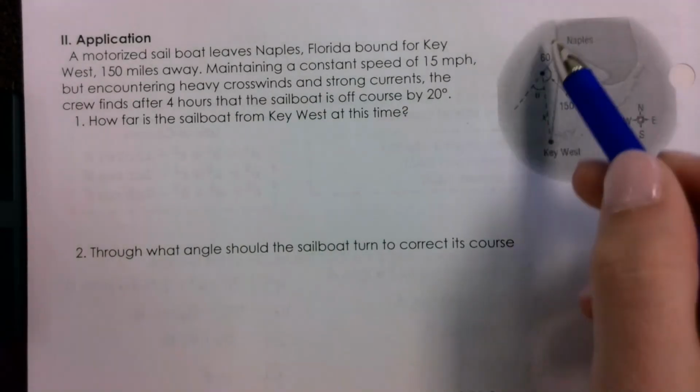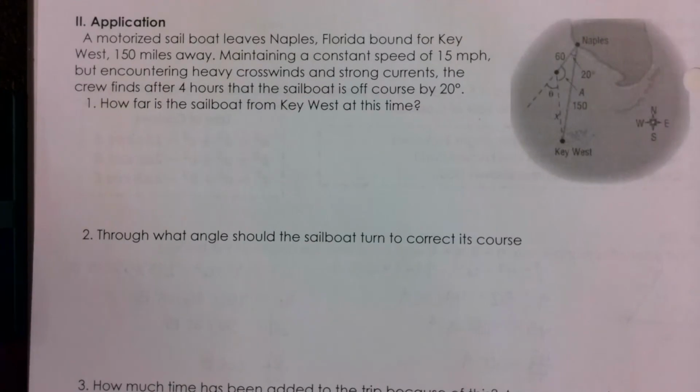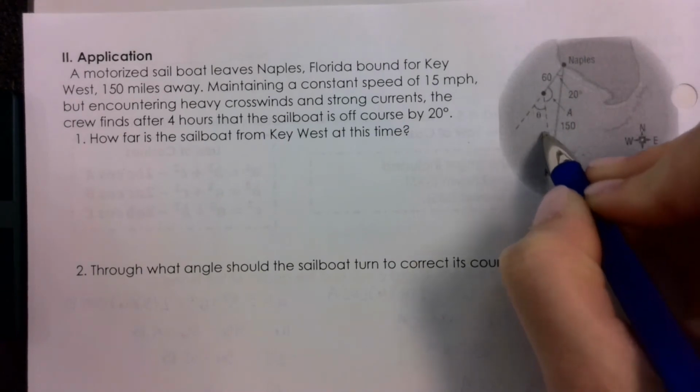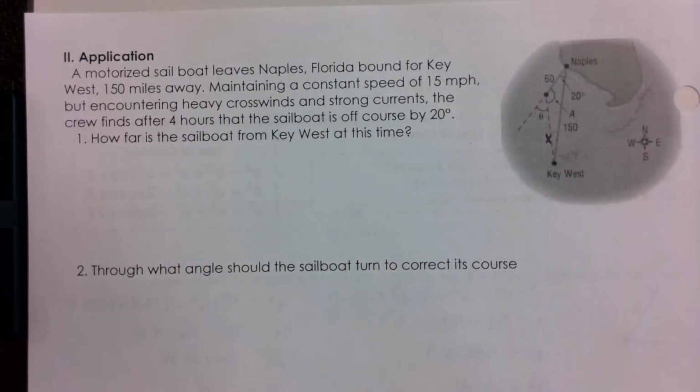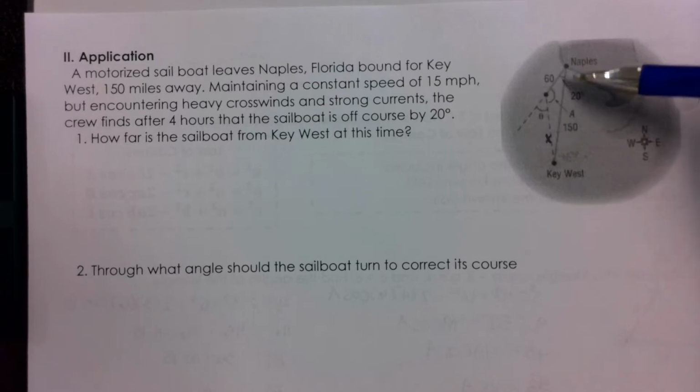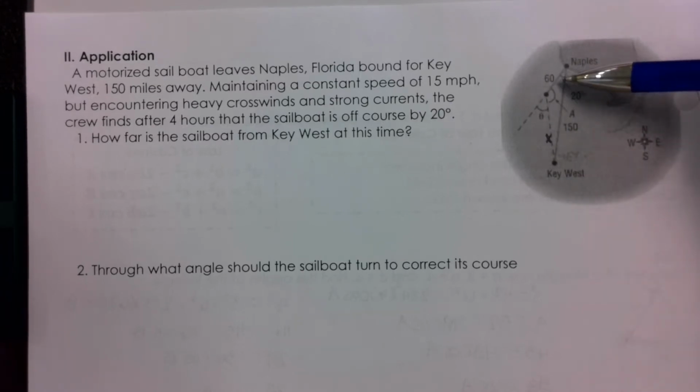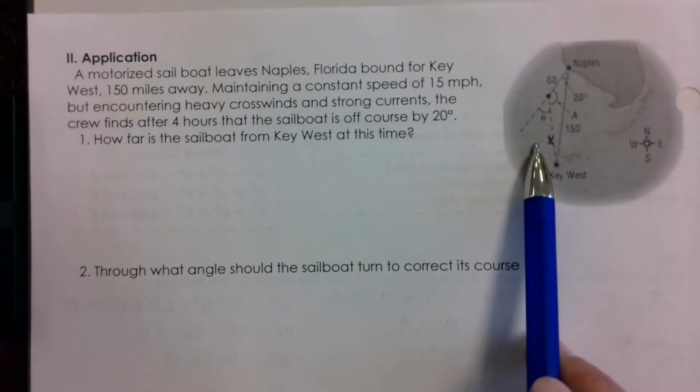So you've got your nice little picture over here showing you that. So how far is the sailboat from Key West at this time? That wants us to find this side right here. So we know that they've traveled, I guess I told you, 60 miles this way, 150 miles this way, and we know this angle. So you could find your missing side.